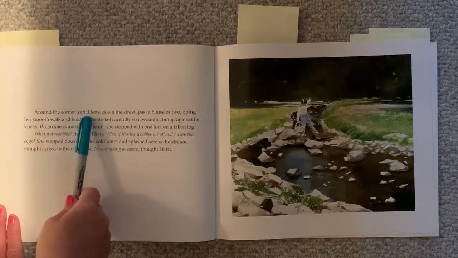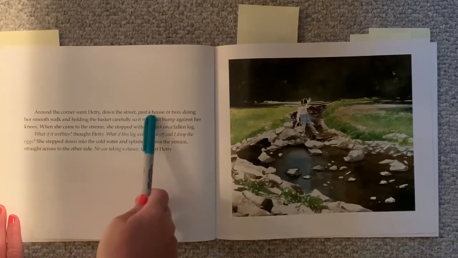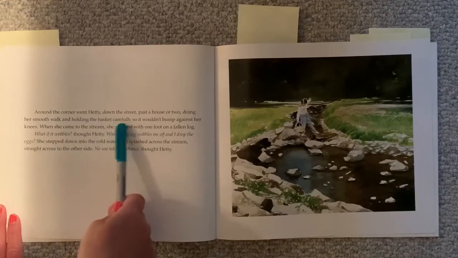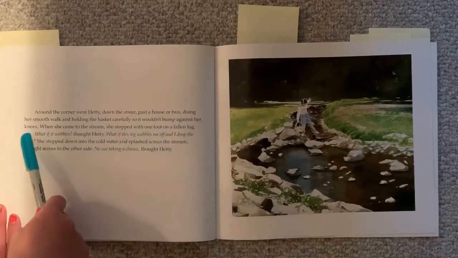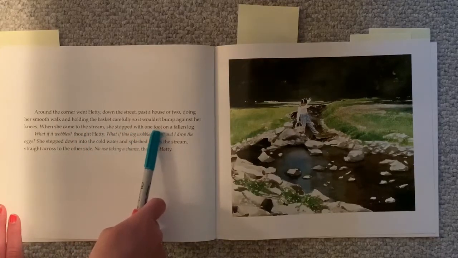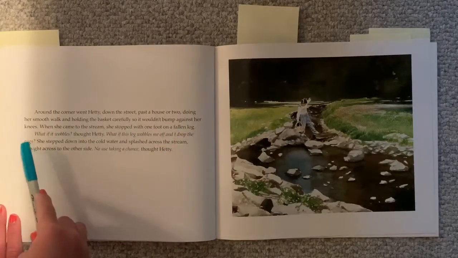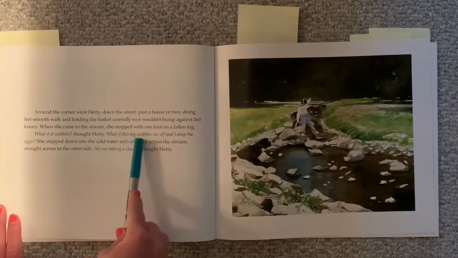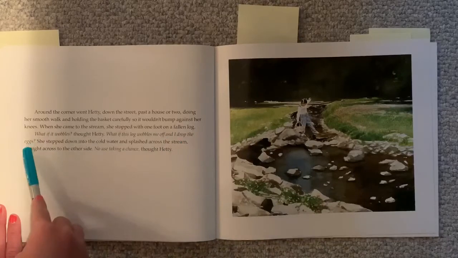Around the corner went Haiti, down the street, past a house or two, doing her smooth walk and holding the basket carefully so it wouldn't bump against her knees. When she came to the stream, she stopped with one foot on a fallen log. "What if it wobbles?" thought Haiti. "What if this log wobbles me off and I drop the eggs?"